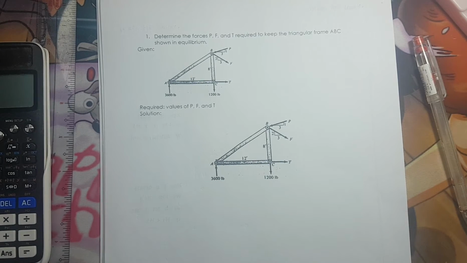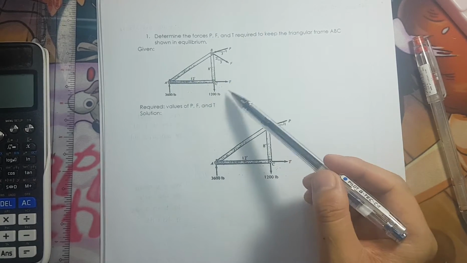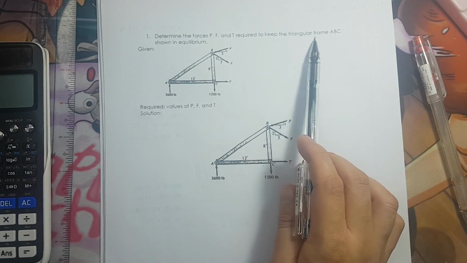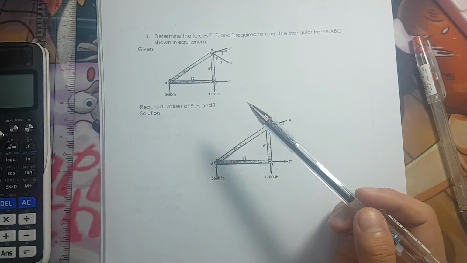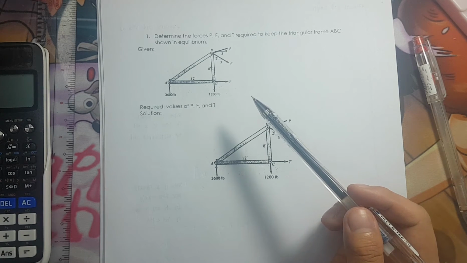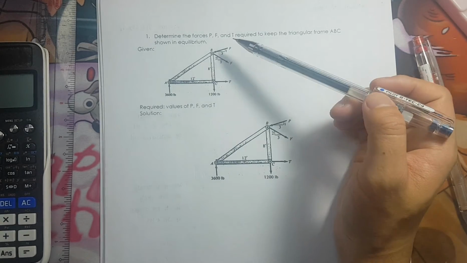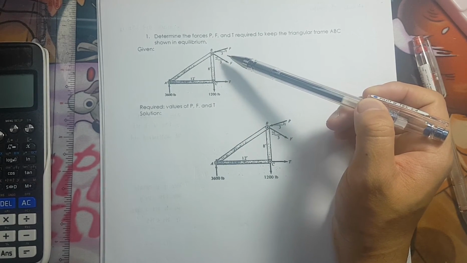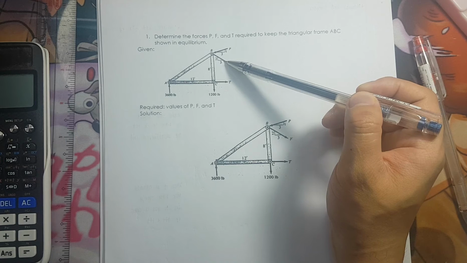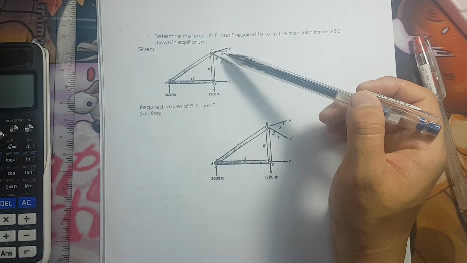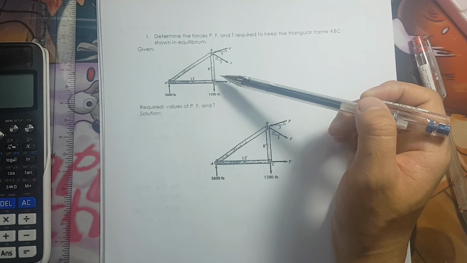So we have here problem number 1. Determine the forces P, F, and T to keep the triangular frame ABC in equilibrium. The problem here is, if we look at our given, we have three unknowns. If we use the summation of forces vertical, we will have two unknowns. Summation of forces along the x-axis, horizontal, we will have three unknowns. So two equations, one unknown.